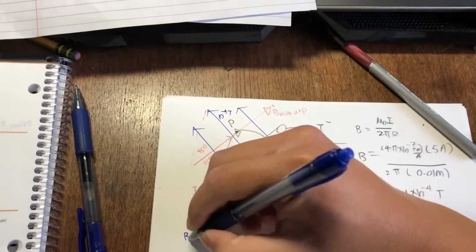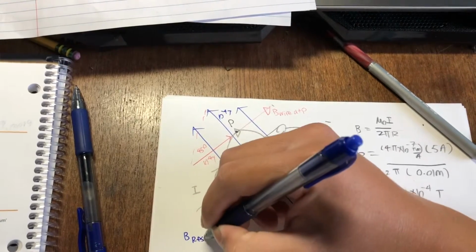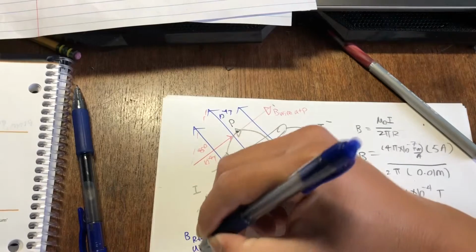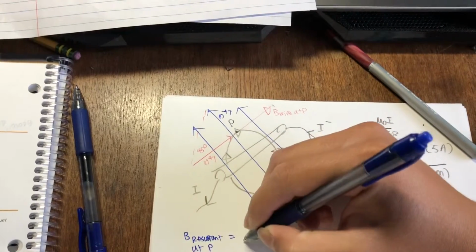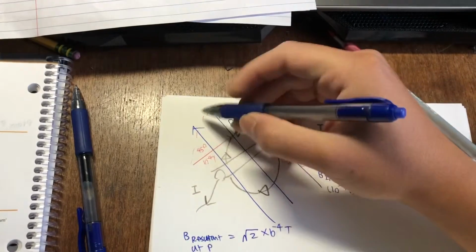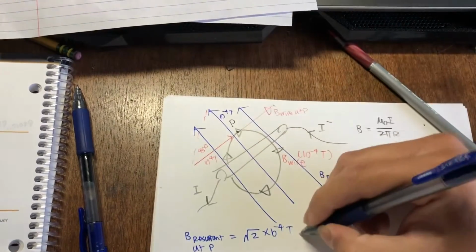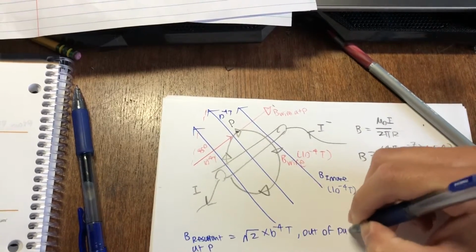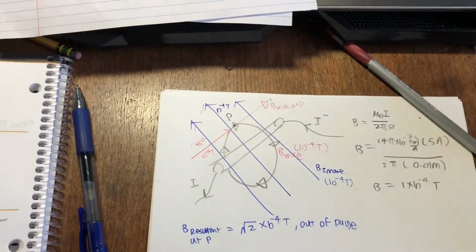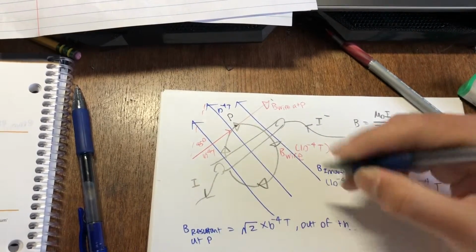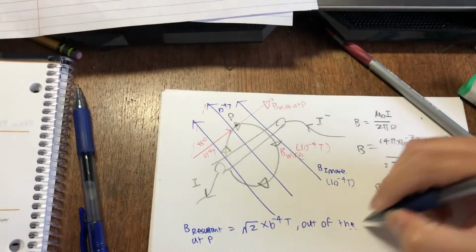B field has to be, so I say B resultant at P equals root 2 times 10 to the negative 4. You didn't have to do any math, that's just a special right triangle, that hypotenuse there, and then out of page. Well, more accurately, like the book writes it, out of the plane of the page, and you can imagine that plane of the page to be my agenda book.